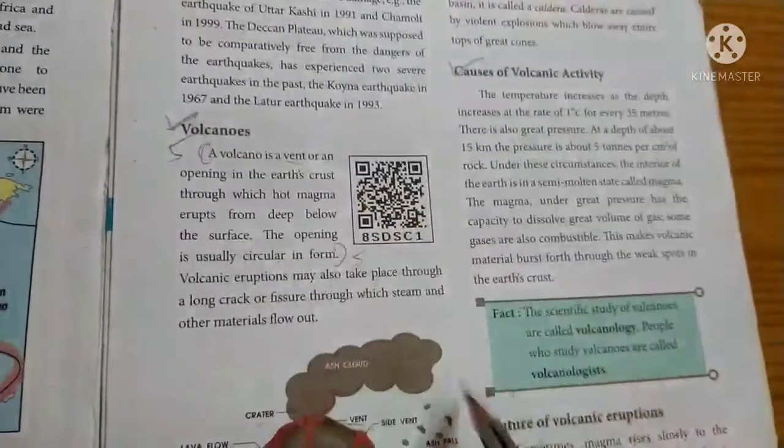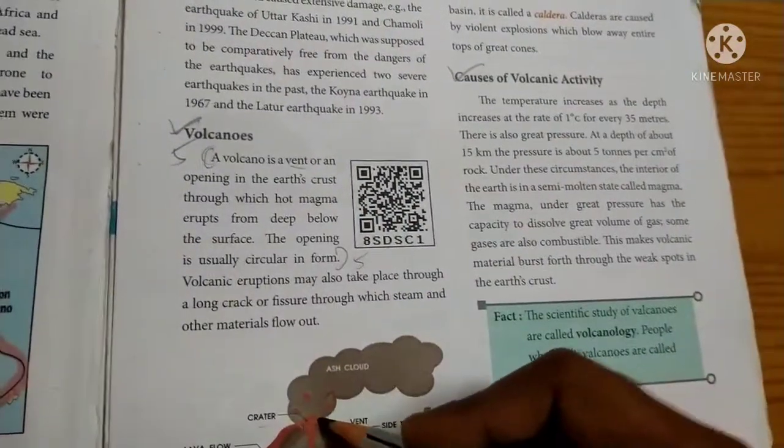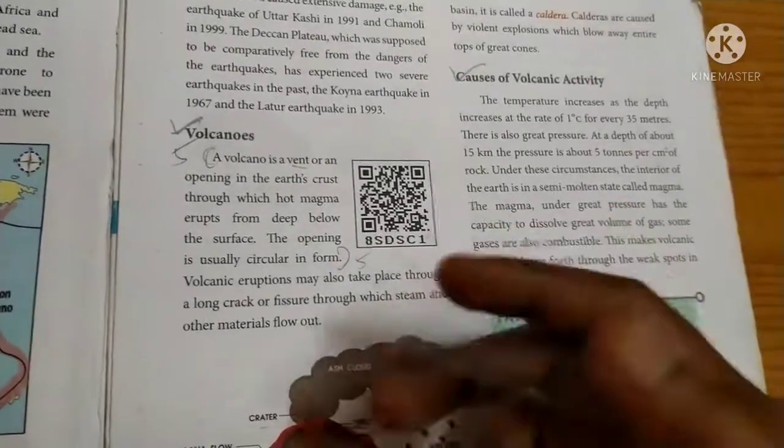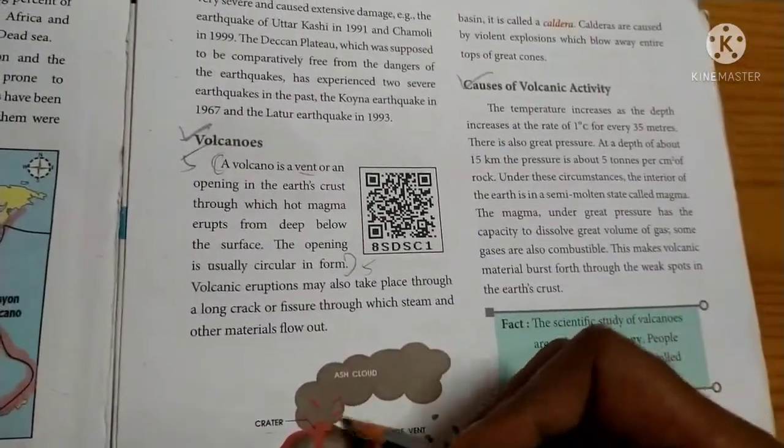Okay, so it is blown out from the mouth, on the top of the great cones. This is called a caldera.